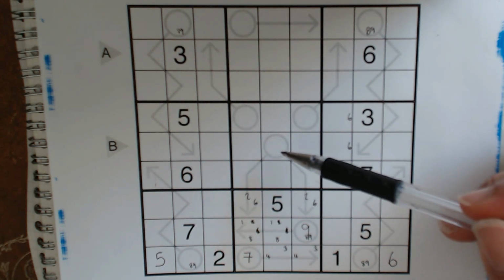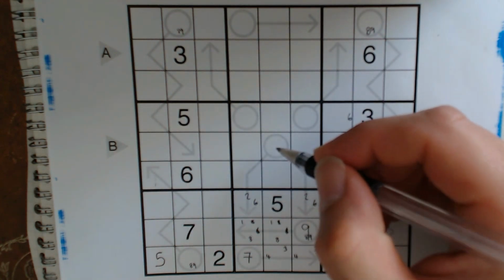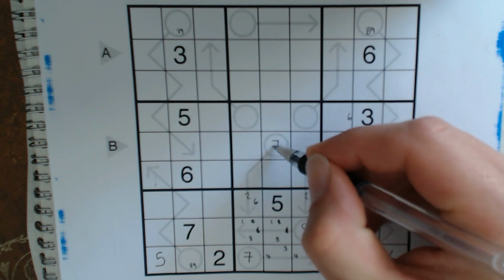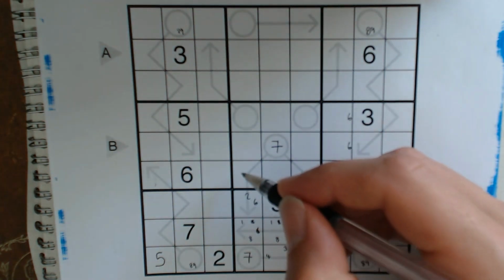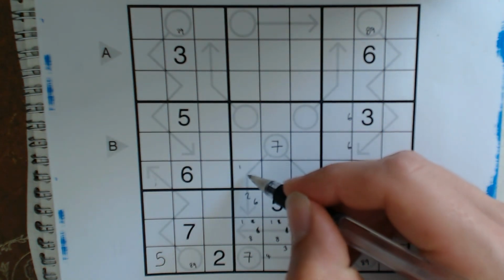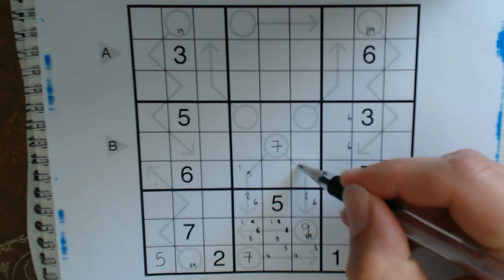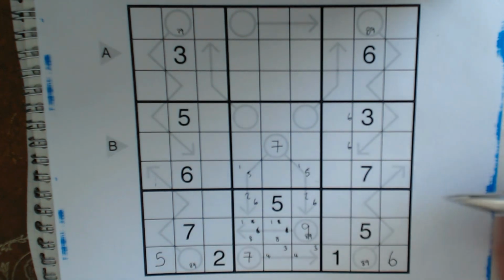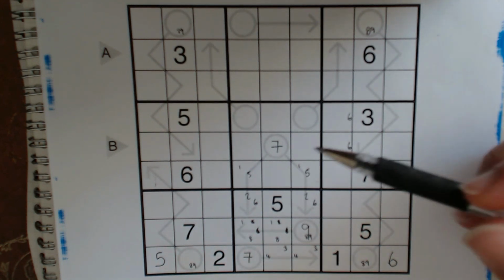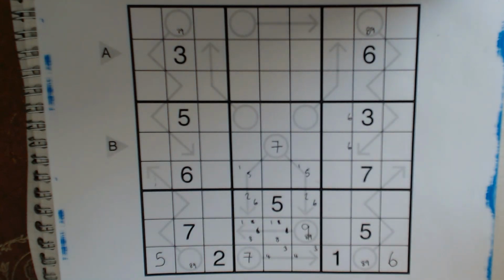So in fact, there's only one option for this central square now, and that's a 7, which means that these two numbers here have to be 1 and 5 in some order that we haven't quite worked out yet. But we're starting to make progress now on this central section of the grid.